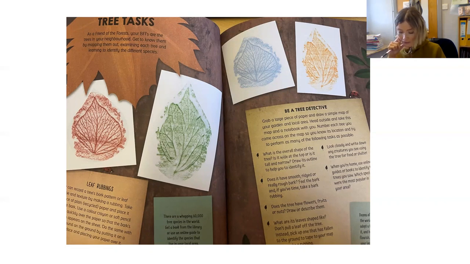Look closely and write down any creatures you see using the tree for food or shelter. When you're home, use online guides or books to identify the trees that you saw. Which species were the most popular in your area? Okay, wow, so that's loads of stuff you could do. In fact, that would be something really good to do at the weekend or over the holidays.